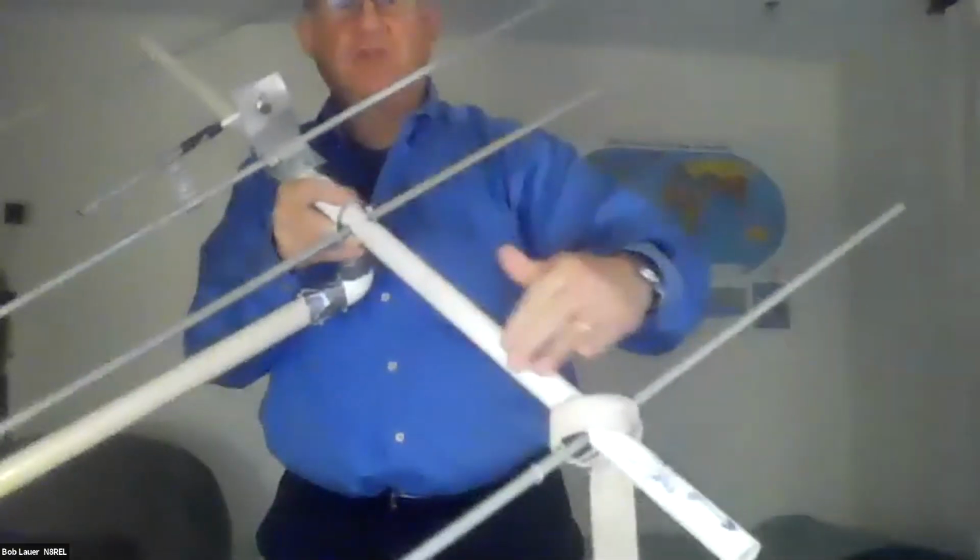And then these up here are director elements. Back here, this is a reflector element. No big deal. And of course, this long piece is referred to as the boom. Ignore this streamer here. That's not part of the antenna. Yeah, long piece is a boom.